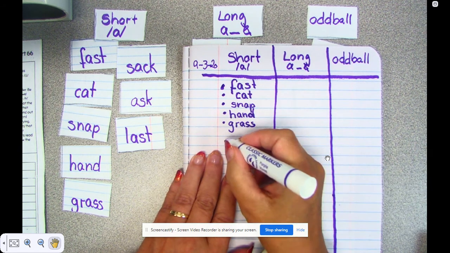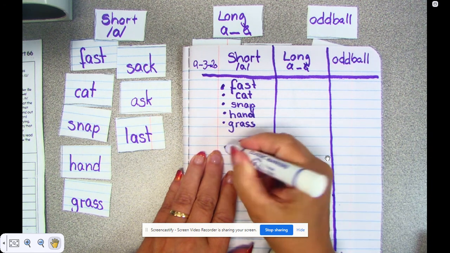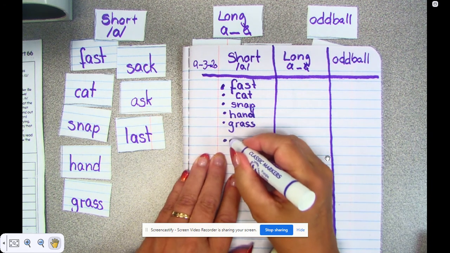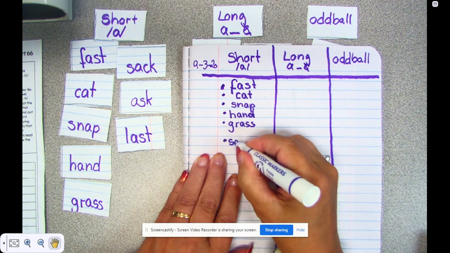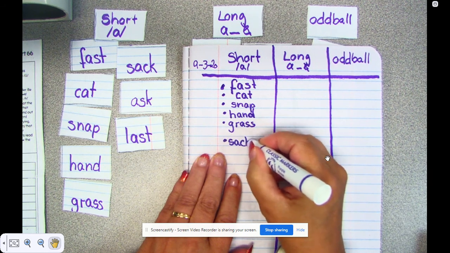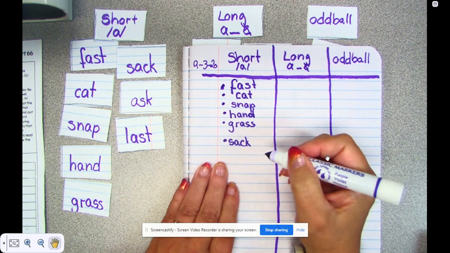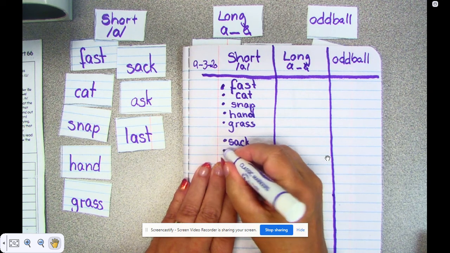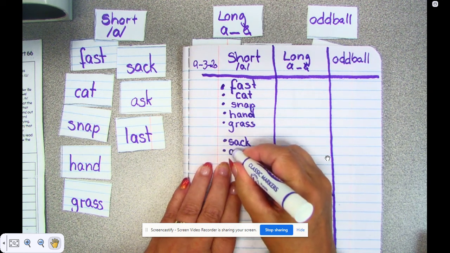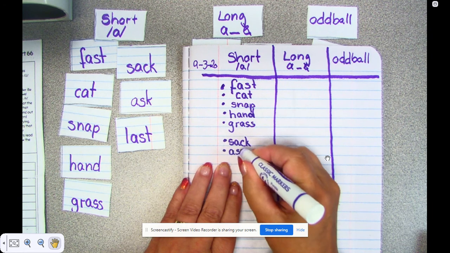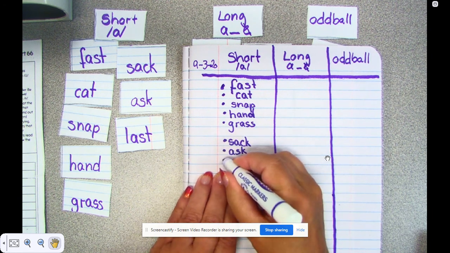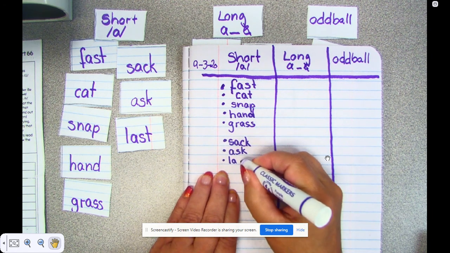Then comes the word sack. Do you see how my G goes into the next line? So I'm going to skip a line and write sack. And while I'm writing them, I say the word first so I can hear the short A sound. Ask. Yep, it makes an ah. Last. Yep, makes an ah.